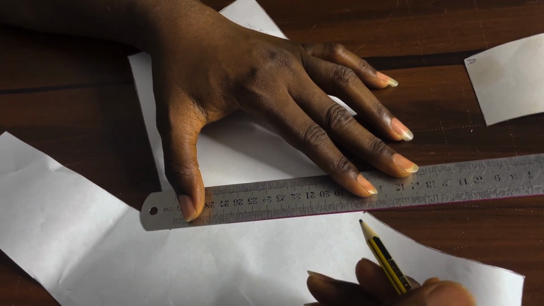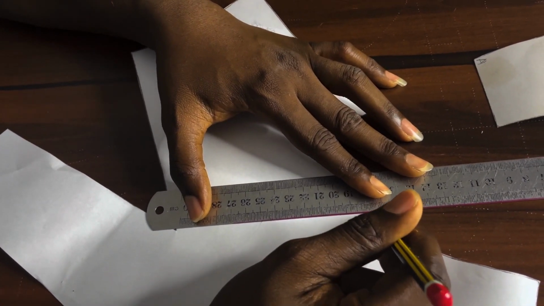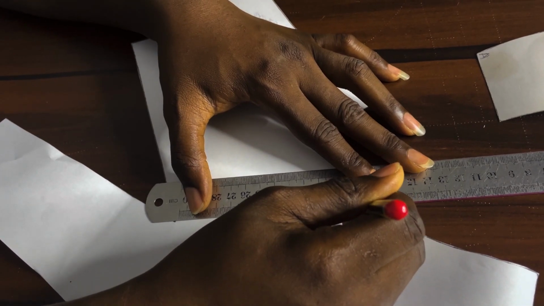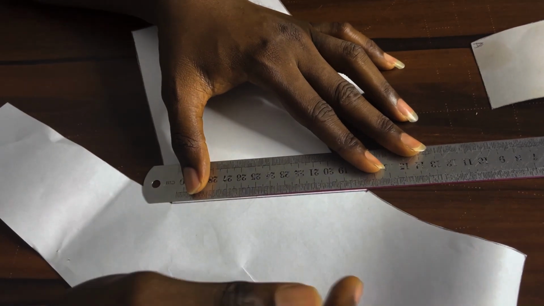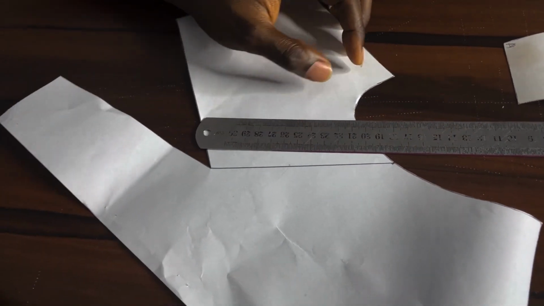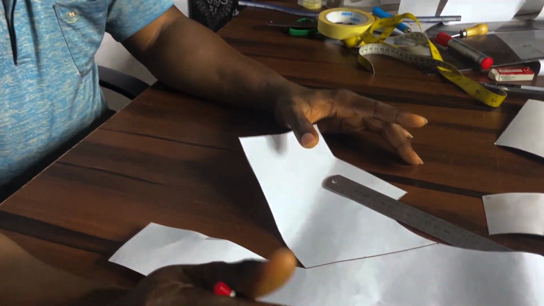In the last video I talked about two methods of dart transfers, two techniques of transferring darts: the slash spread method and the pivotal transfer technique. So this time around, we want to transfer this dart to the mid armhole, starting with the first technique, which is the slash spread technique.